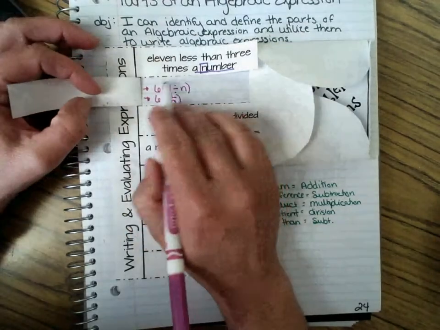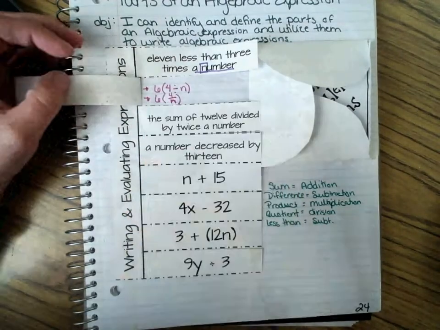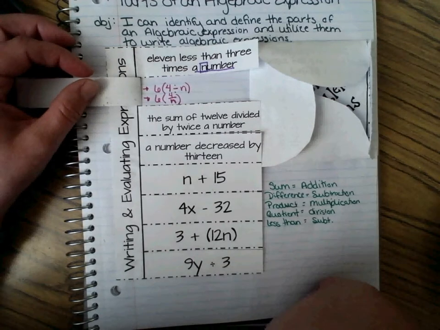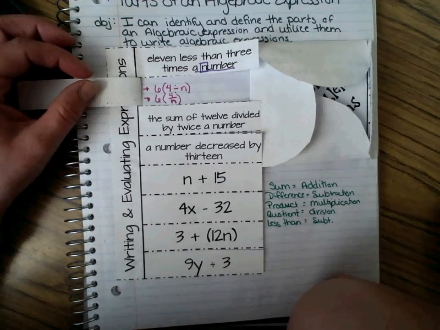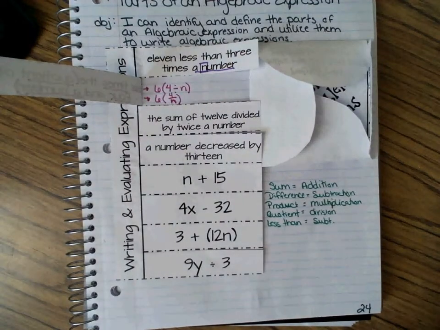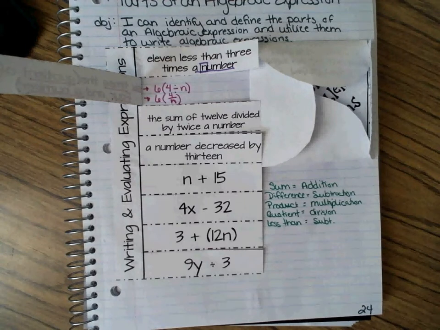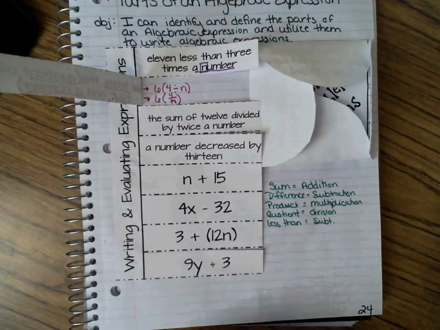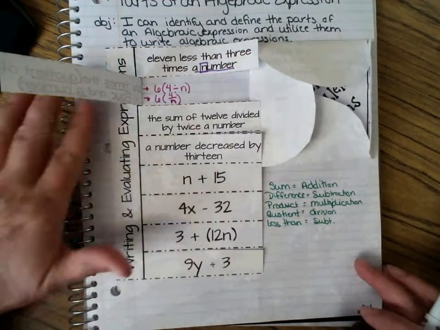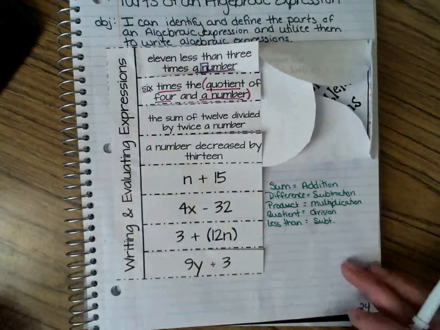Now, this one, how many terms does it have? Remember, terms are separated by an addition or a subtraction sign. Okay? So think about that. How many terms is that?